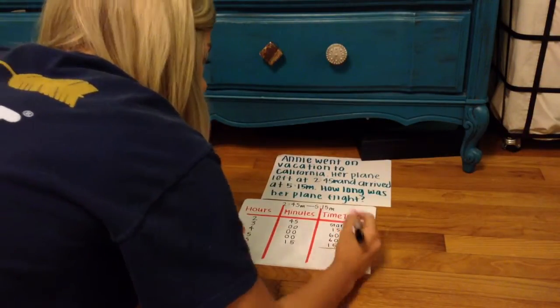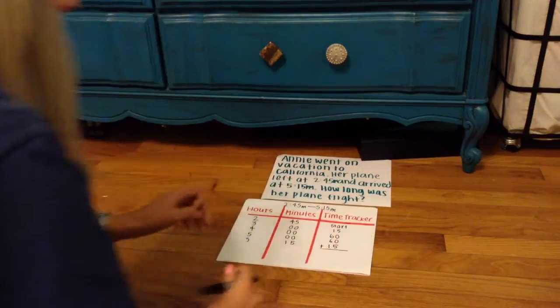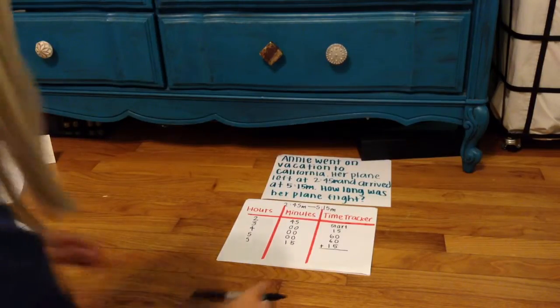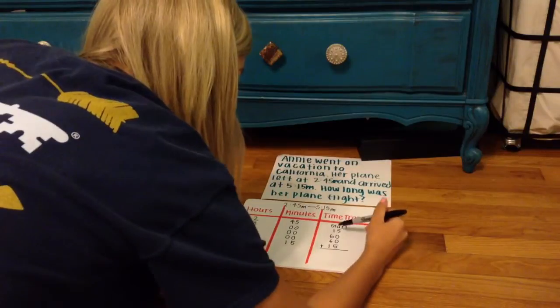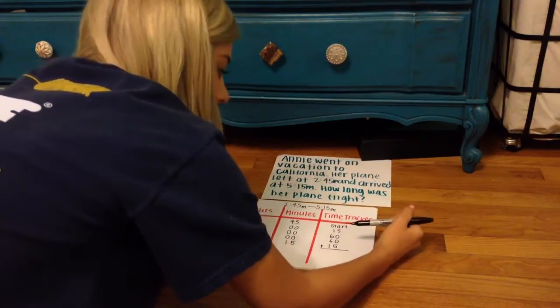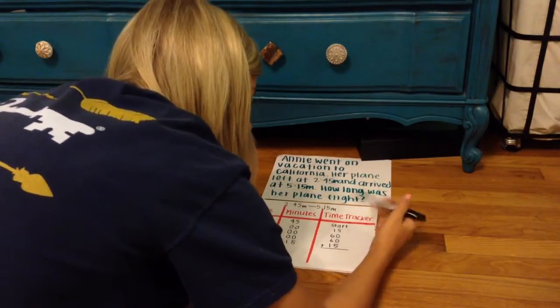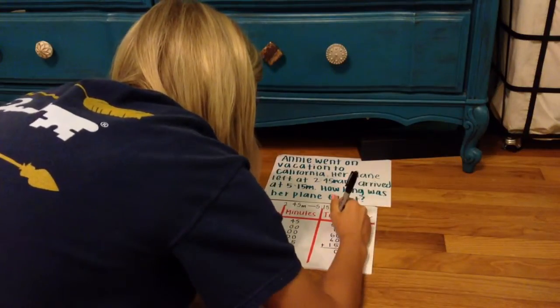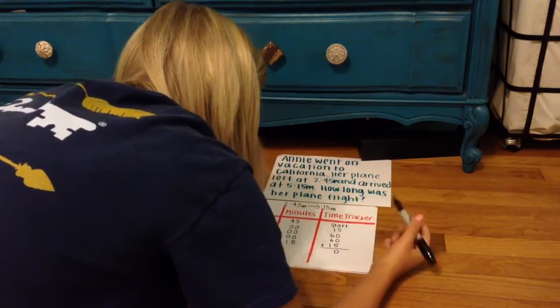So now that we have all of our minutes that we traveled for each jump, we need to add all those together to see how many total minutes it is. So we're going to be adding these together, and we are adding the minutes in base 10. So 5 plus 5 is 10. So we're going to put the 0 in the ones, and we're going to regroup 1 to our 10s.